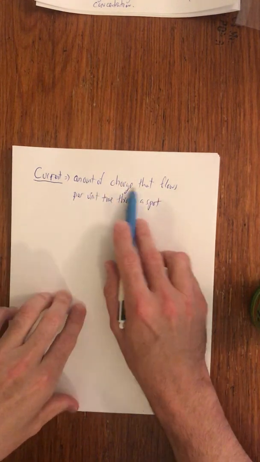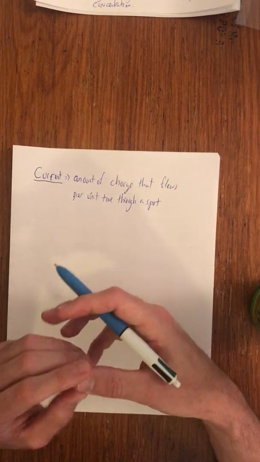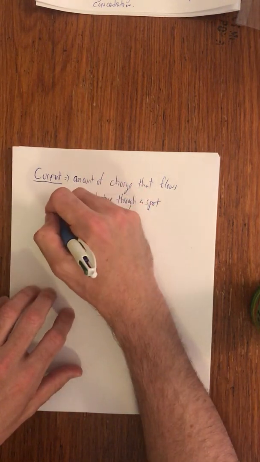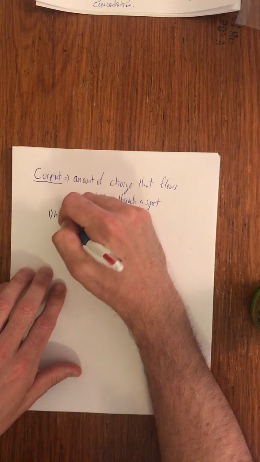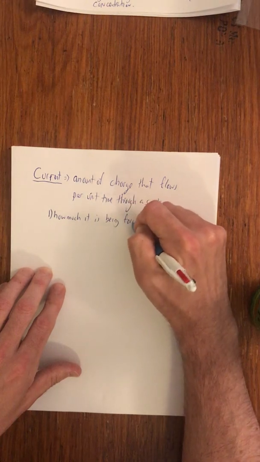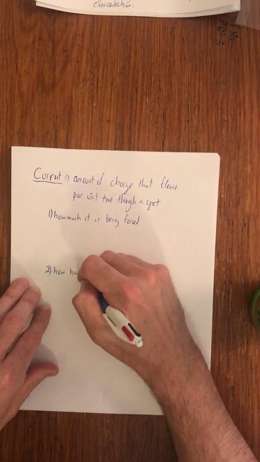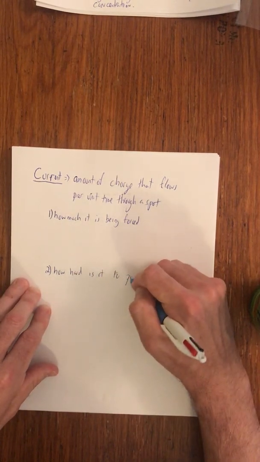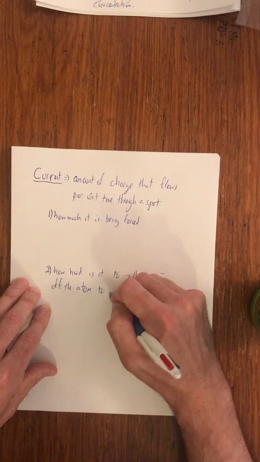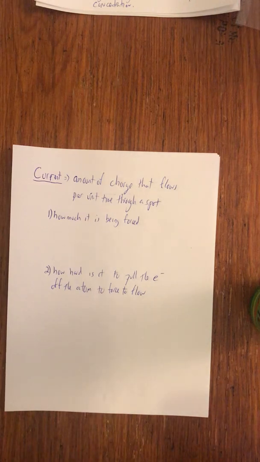Well, remember, we're talking about charge. That charge, we said, exists in the path already, and it's just a matter of forcing it to flow. So there are two factors that affect how much current flows then. So how much it is being forced, and then also how hard is it to pull the electrons off the atom to force them to flow. Because some things hold on to their electrons more tightly than other things do.